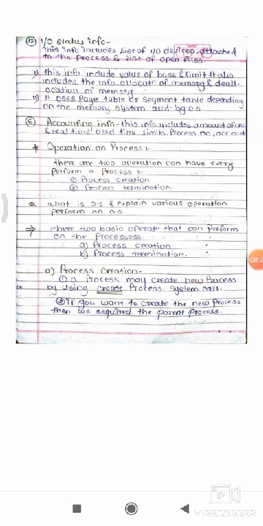The next point in the chapter is: what is an operating system, and explain the various operations performed in the operating system. So the functions are different and the operations are a different part. There are basically two major operations: process creation and process termination.